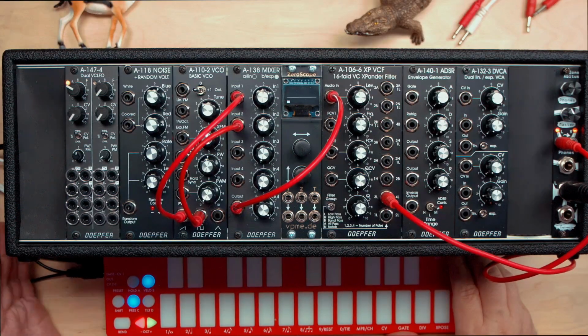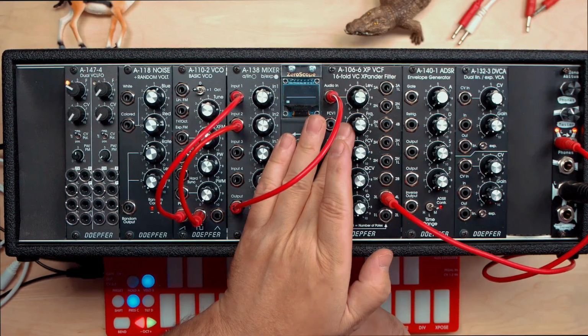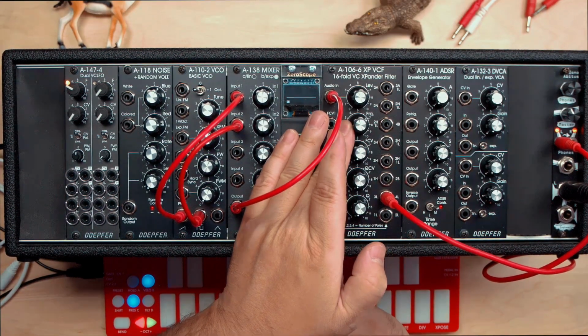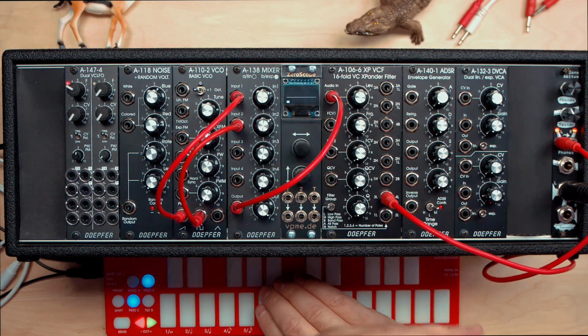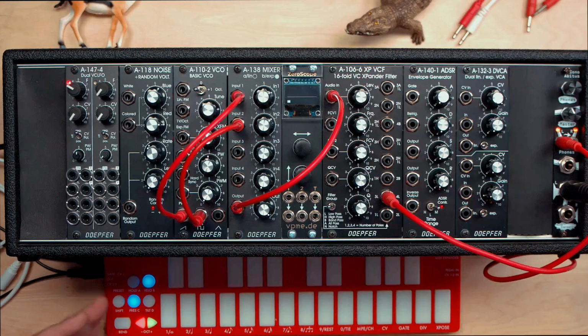Now our sound got really mellow because we have cut off everything above and let the low frequencies pass through. And when we open the filter completely, everything is sent through.